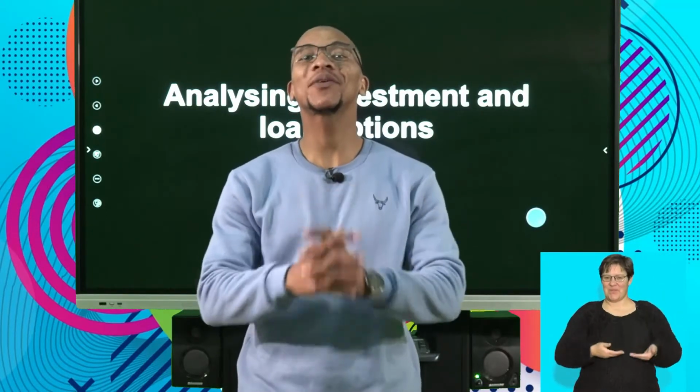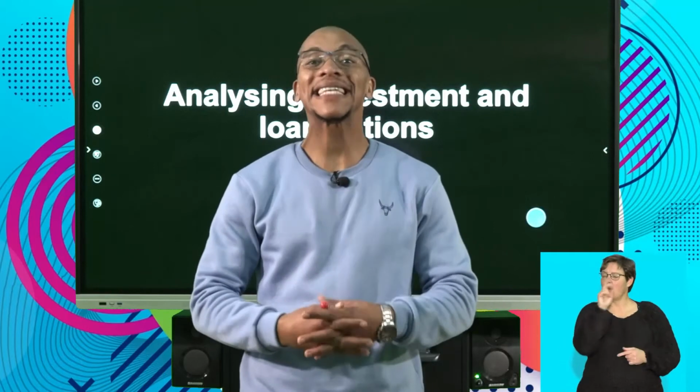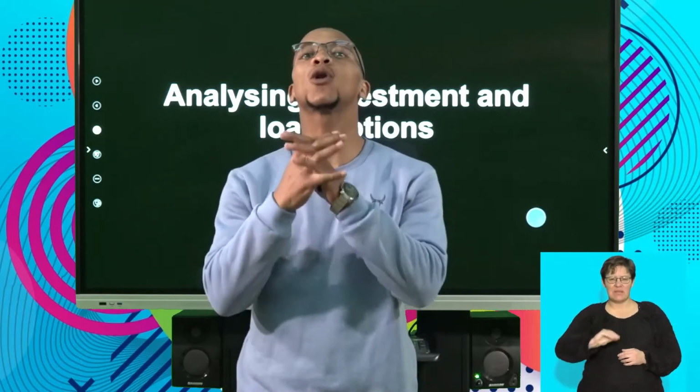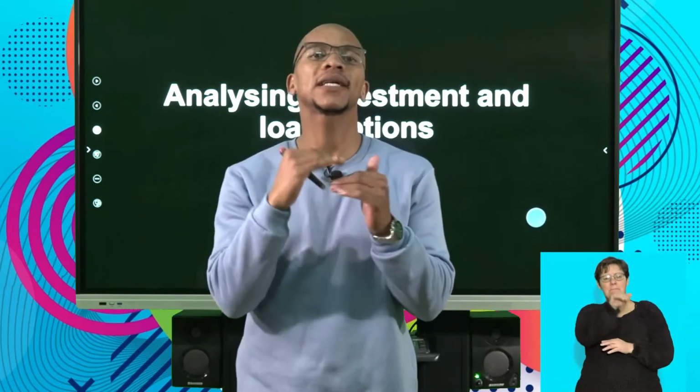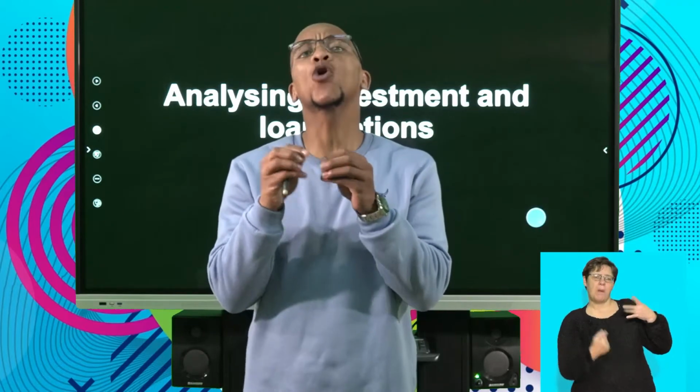So today we're going to be looking at analyzing investments and loan options, right? Here we're going to look at when a bank gives you different investment options, what exactly do you need to do in order to take the best one? And what does it mean that this is the best investment? Those are the questions that we're going to try and answer.